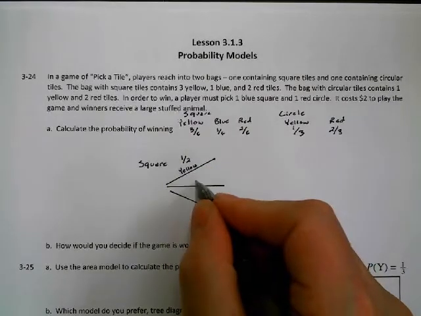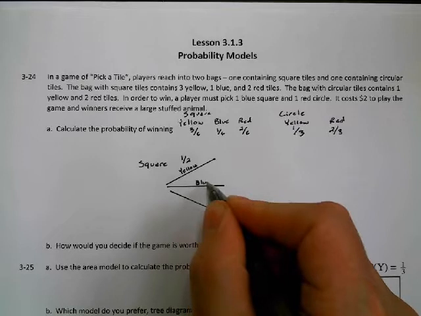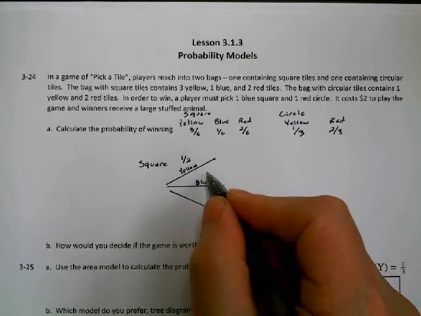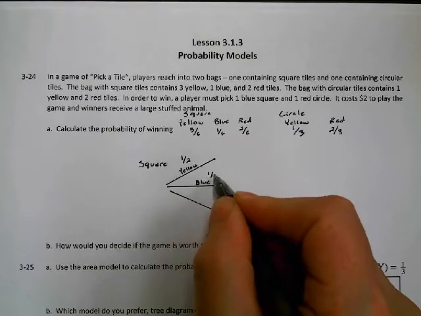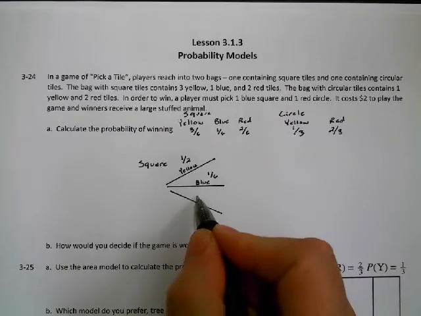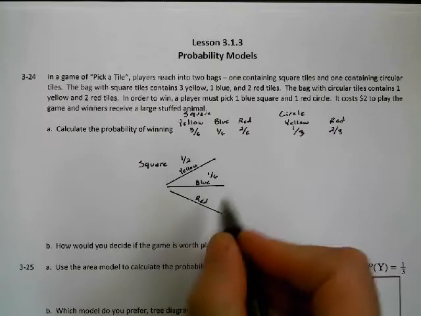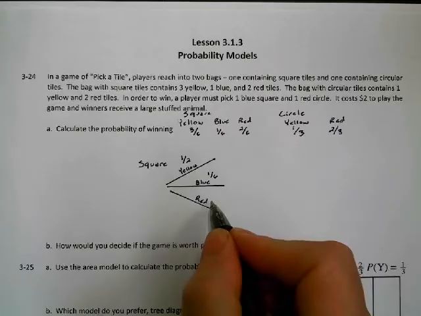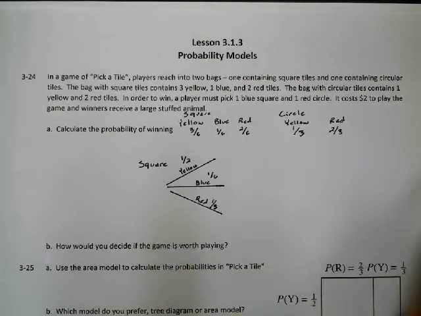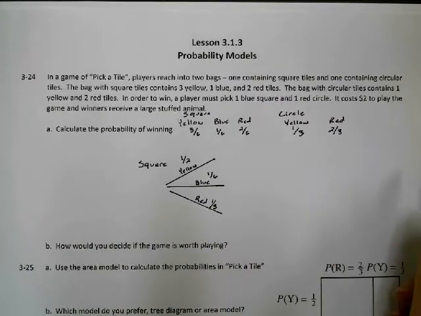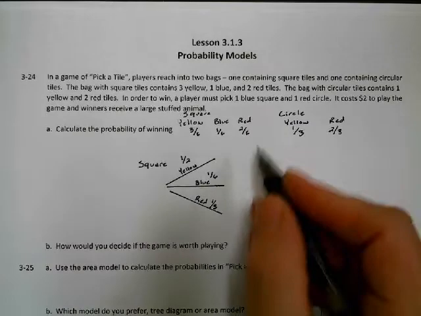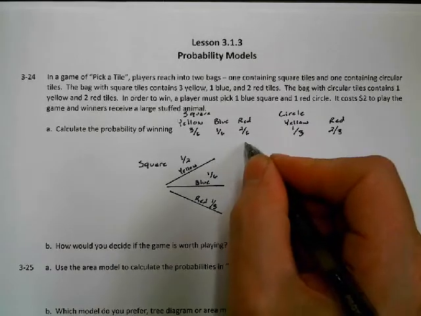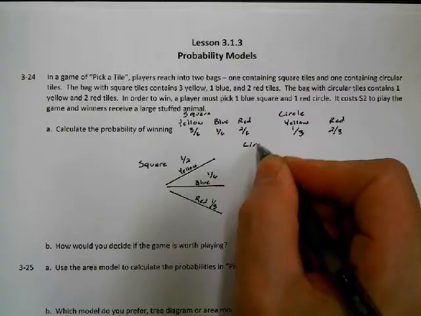If we do blue, we have a 1/6 chance. And if we do red, we have a 1/3 chance. Okay, that's the first event. We are pulling a square. The second event is we pull from the bag that has circles in it.